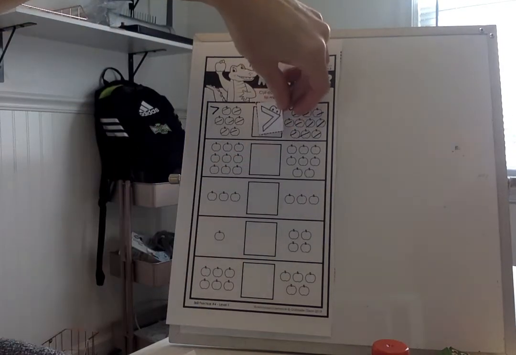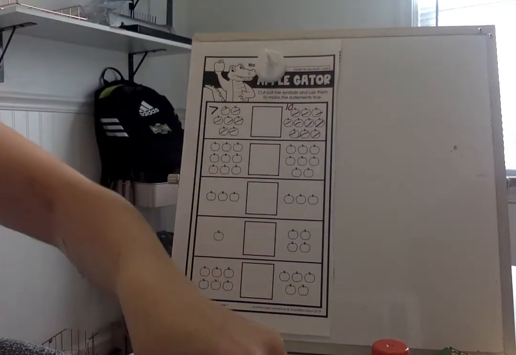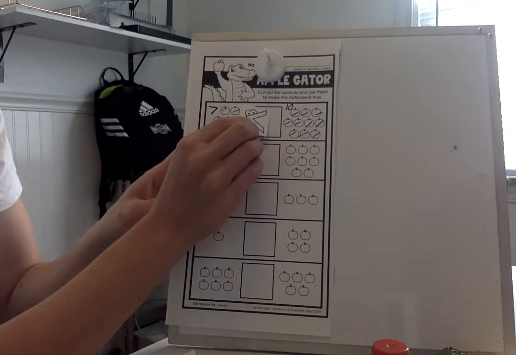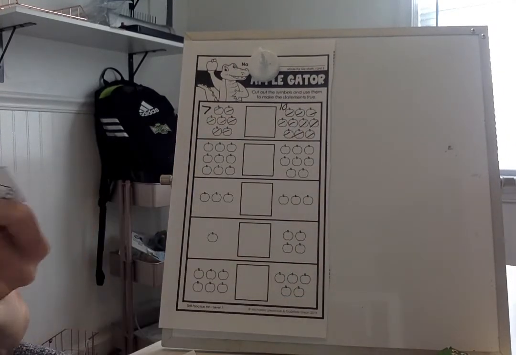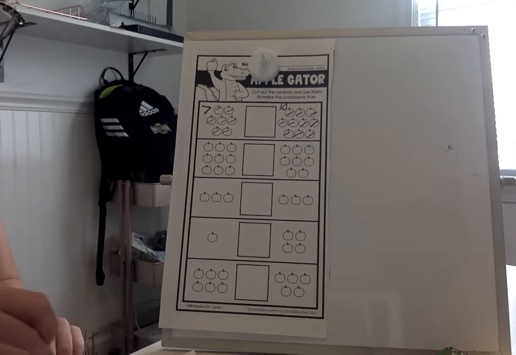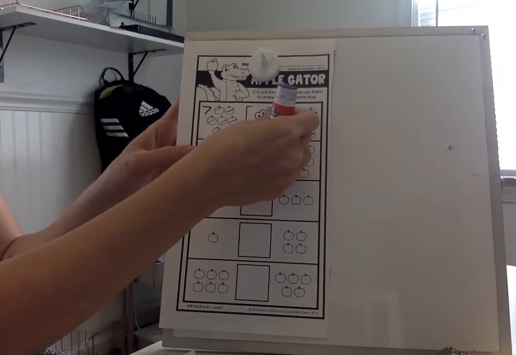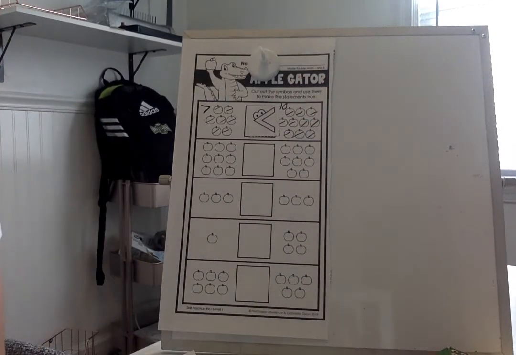So like this one would say that 7 is the bigger number and it's going to eat 7. But no, 7's not the bigger number. 10 is, and it's going to want to eat the bigger number of 10 apples. So I'm going to glue this down. Okay, so 10 is the bigger number. The alligator is going to eat the 10 apples because there's more of them.